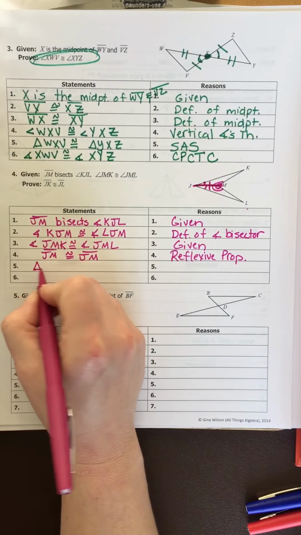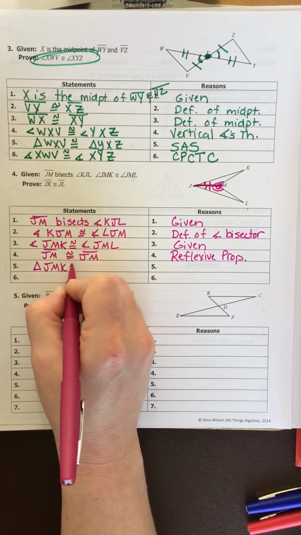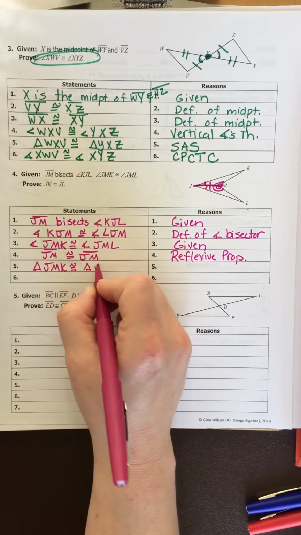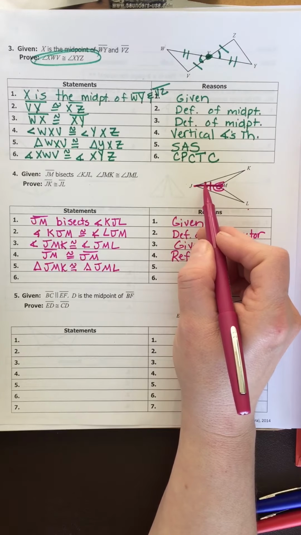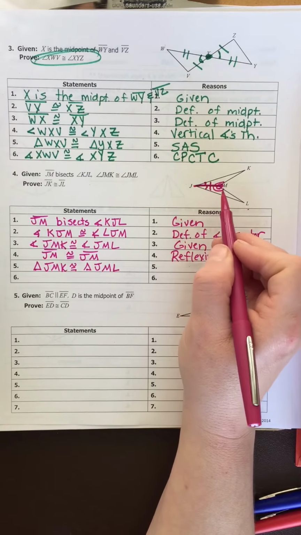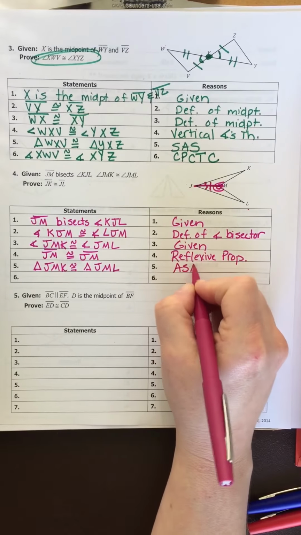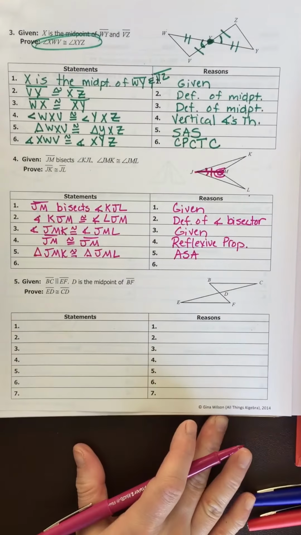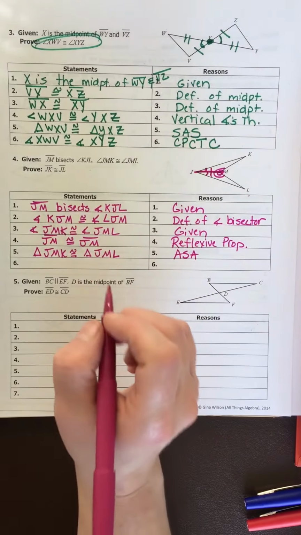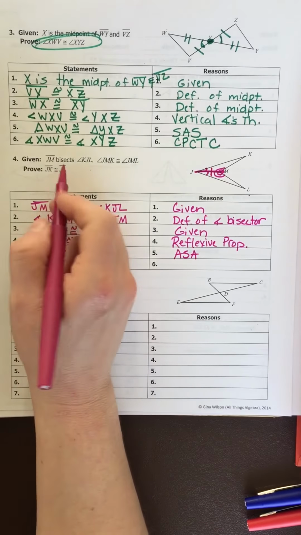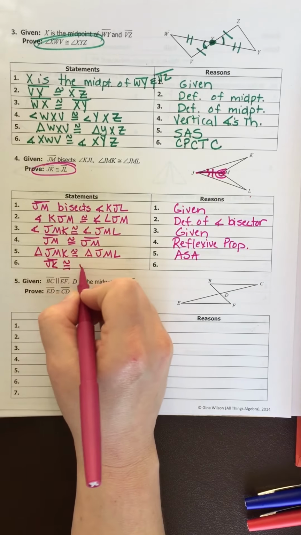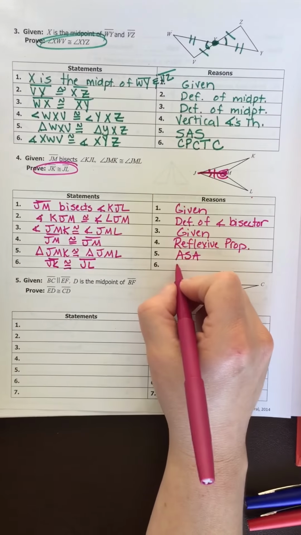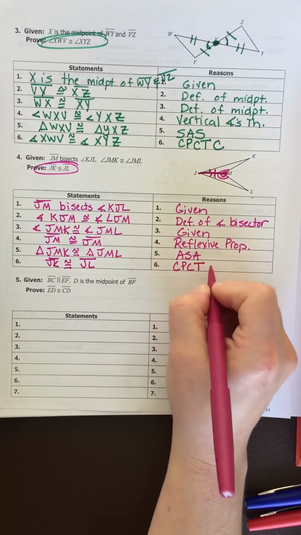So I can say that triangle JMK is congruent to triangle JML, and I know this because we have an angle, a side, and an angle. Since the triangles are congruent, I also know that the corresponding parts are congruent, so I can now say that JK is congruent to JL because of CPCTC.